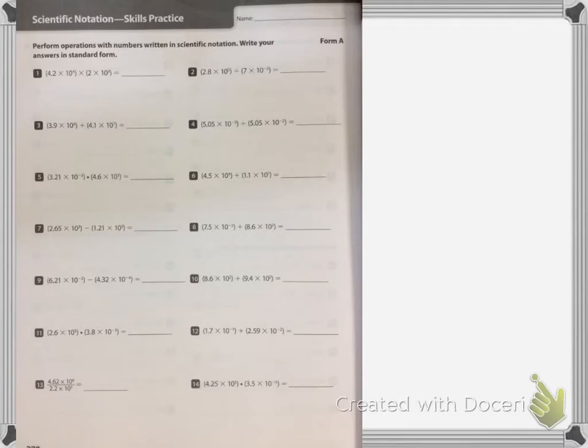So if you look at number 1, everybody look at number 1. We're on page 370 in book number 2. It's the book that's solid green, okay? So get there. Pause if you need to.